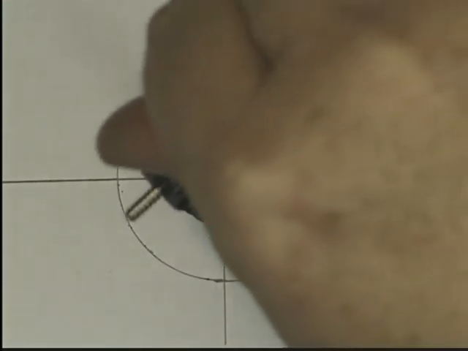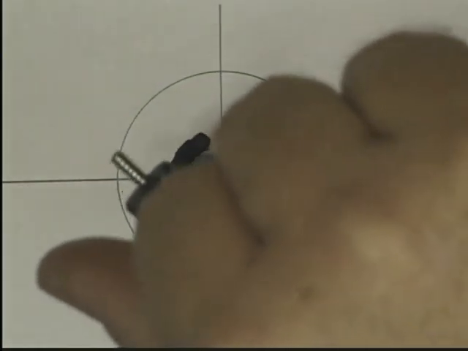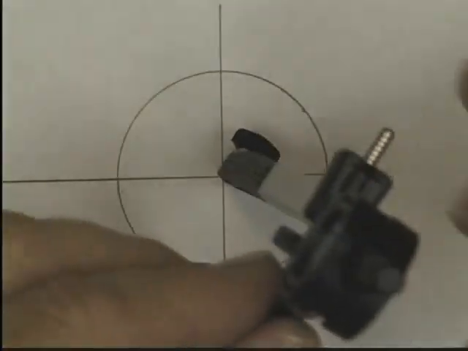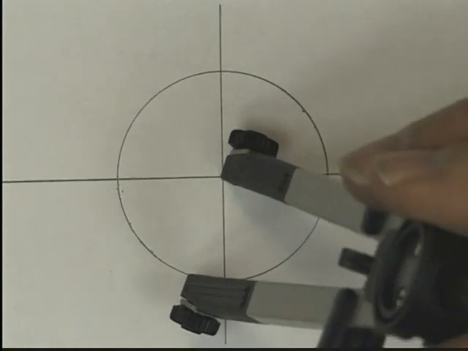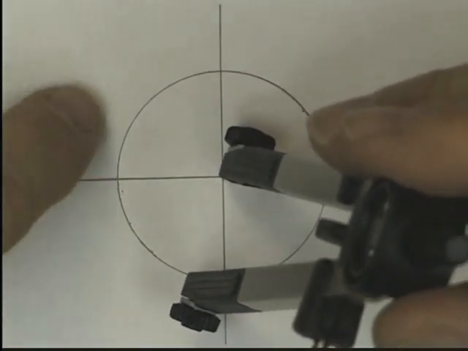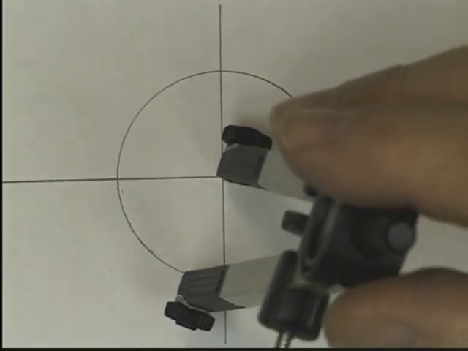And I'll try to be very careful so that this arc will be nice and uniform. I don't want to tilt it too much this way. I don't want to tilt it too much this way. And I certainly don't want to change the tilt from one side to the other, or I'll get kind of a tapered line or a changing width line as it goes around the circle.